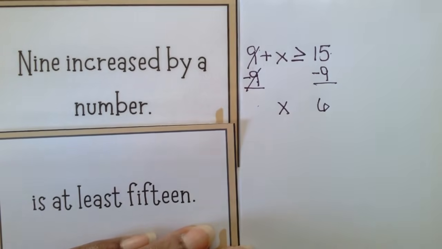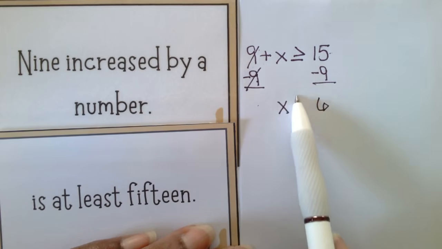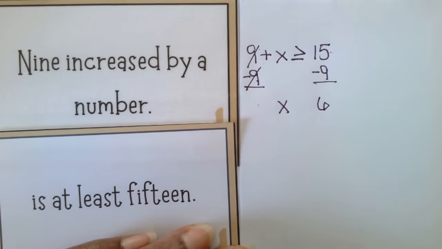So now here's the thing. Do I change the direction of my inequality sign? Put that into the chat. Do I change the direction of my inequality sign?